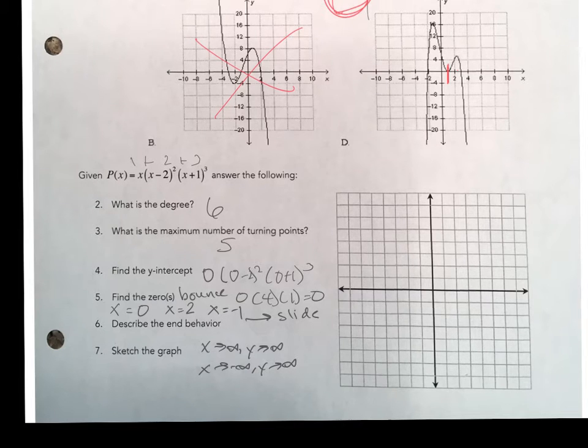So let me fix my graph. Here's 0. I'm going to change this so that I can count better, so that the graph looks better. So I'm going to have a 2, a negative 1, and a 0. And so at 2 it's going to bounce. So it is going to come up here.